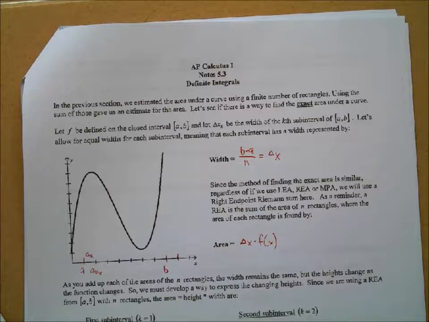Okay, so it's kind of hard to represent an infinite number of little intervals, because they're going to be so tiny and it will be hard to draw all that. So we're just going to kind of do this. Okay?